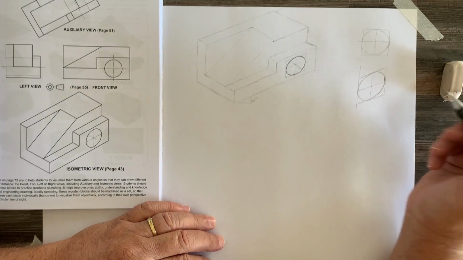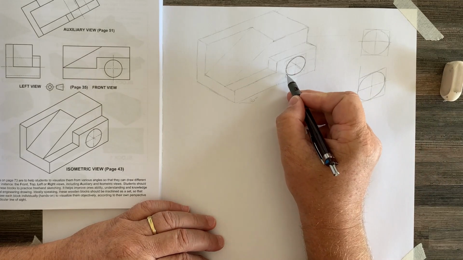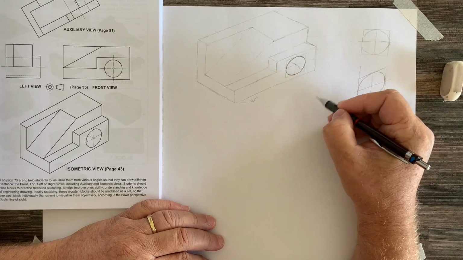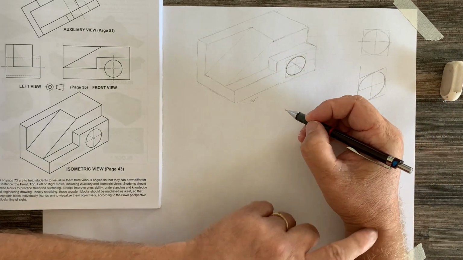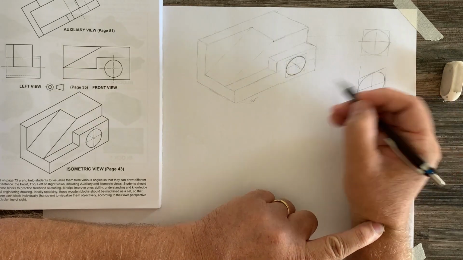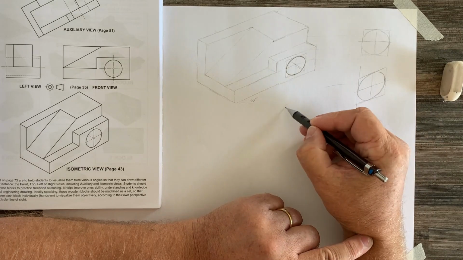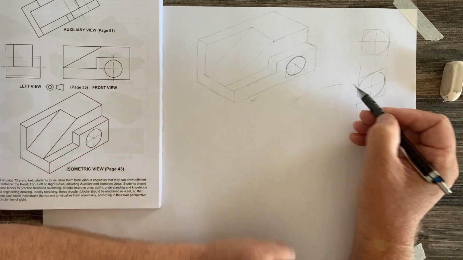Alright, one thing you notice which is difficult in freehand sketching is drawing reverse curves. The reason for that is when you're moving your hand, your wrist is your focal point. That's the pivot point. So it's much easier to draw a curve in that direction, because it's a natural movement for the wrist.